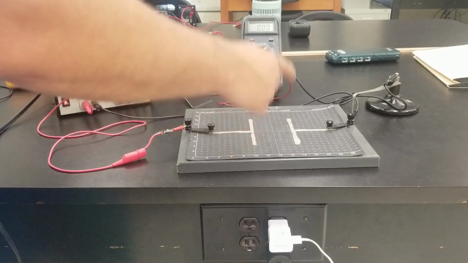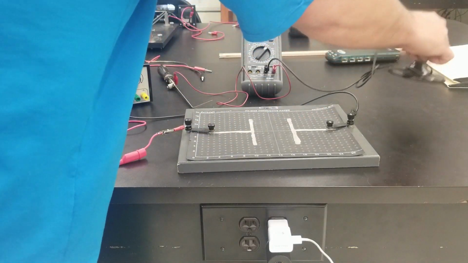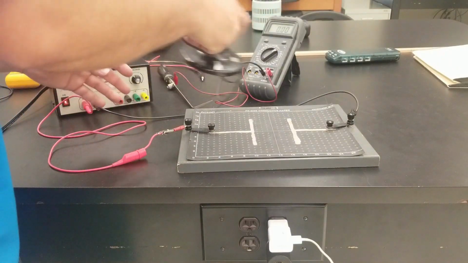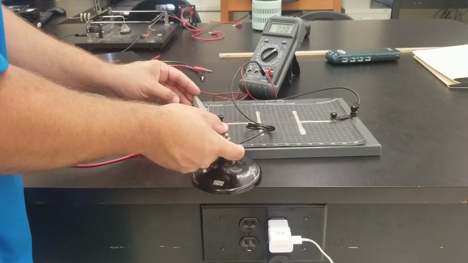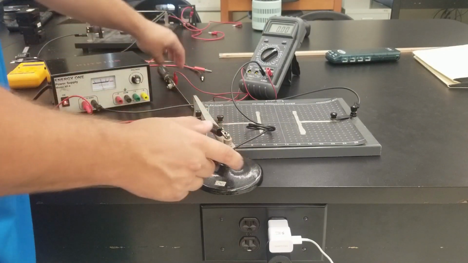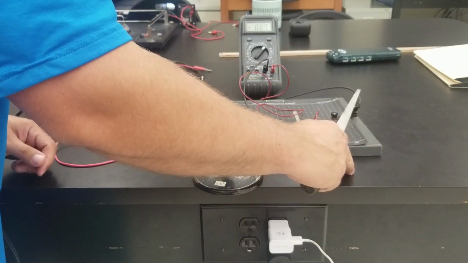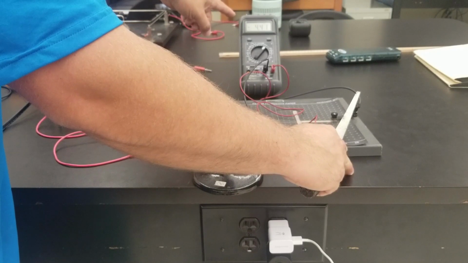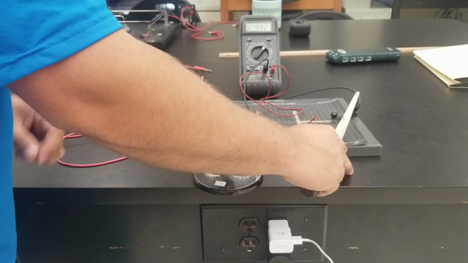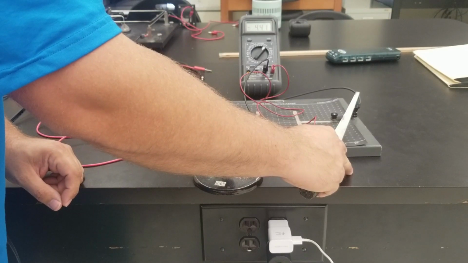If I reverse these, if I take the black lead and hook it to the red on the power supply, and I take my red and hook it to my black, you'll see we get the same voltage, 4.41, but this time it's negative. It just means that we are reversing the voltage, reading it the other way.